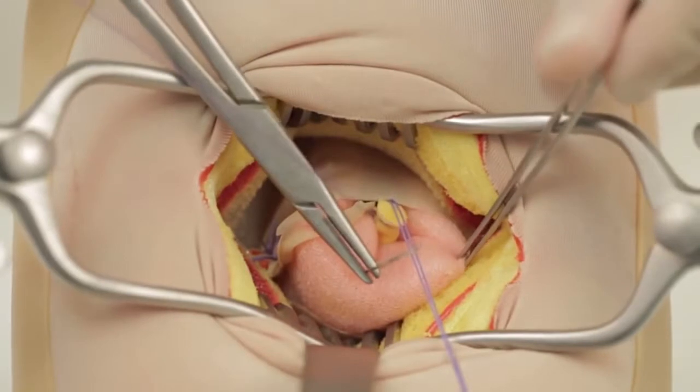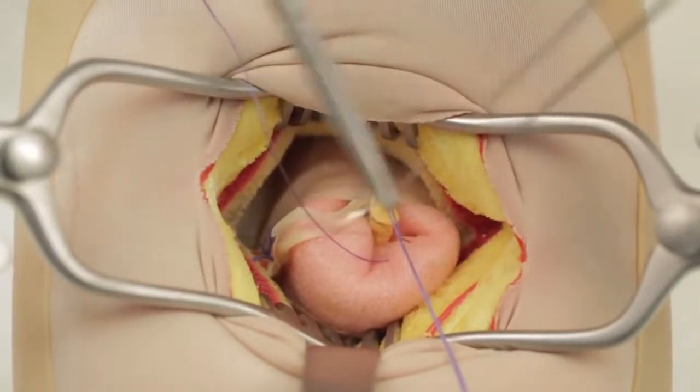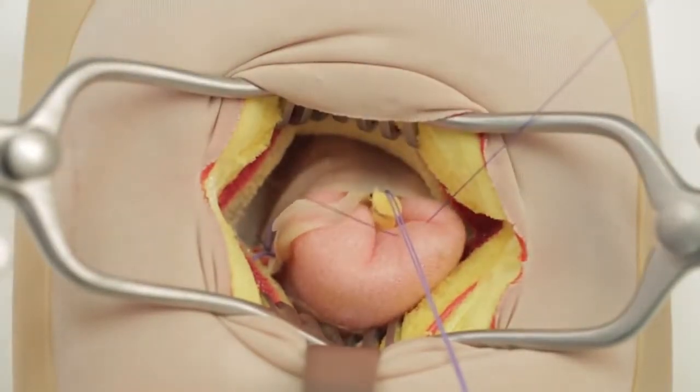Insert a seromuscular purse string suture of 2-0 PDS or similar material on a round-bodied needle encircling the appendix base.